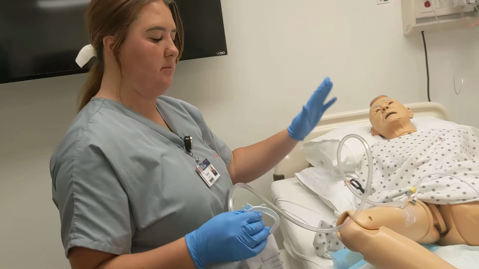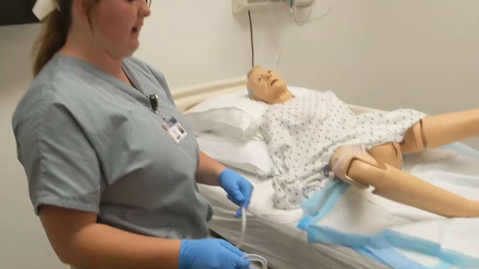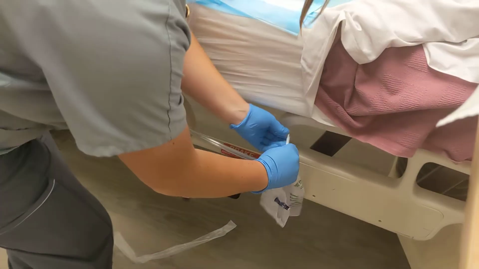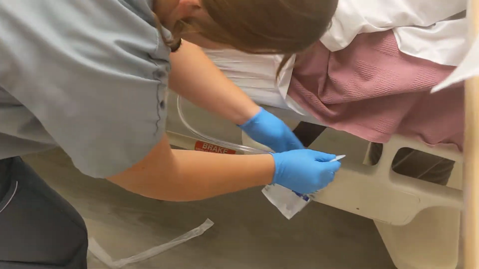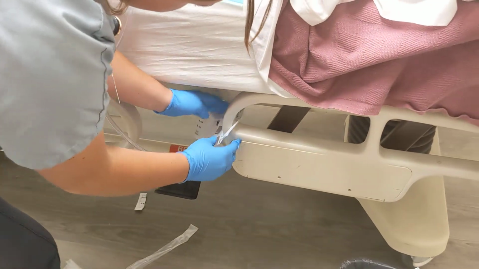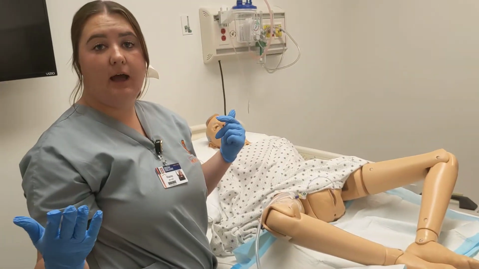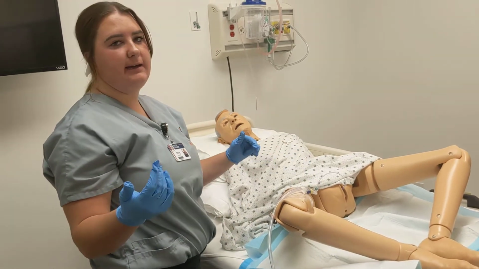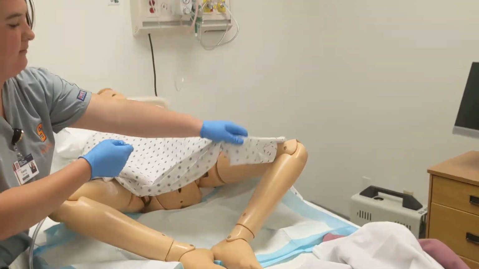And then we will just want to hang it down here on the bed. We just want to make sure that it is below the thigh. So we'll try to hang it right here. Let's see where we can hang this. We'll do right there. All right, and so now I would wipe off any iodine or lube that's gotten on the patient, because that can be irritating. So we'll wipe that off.